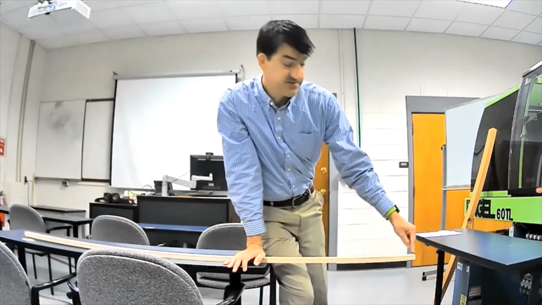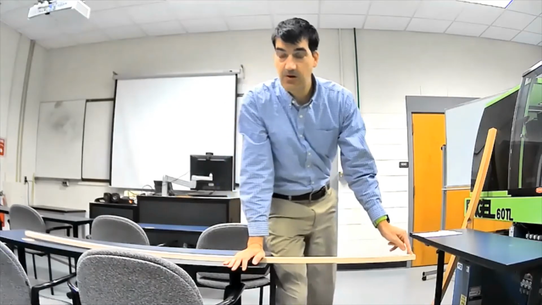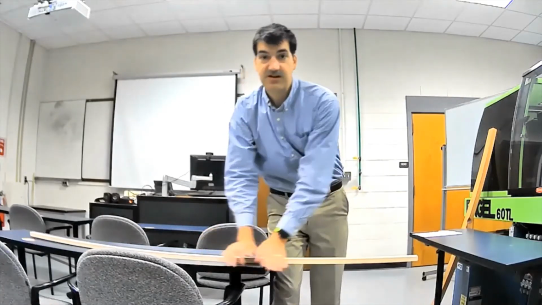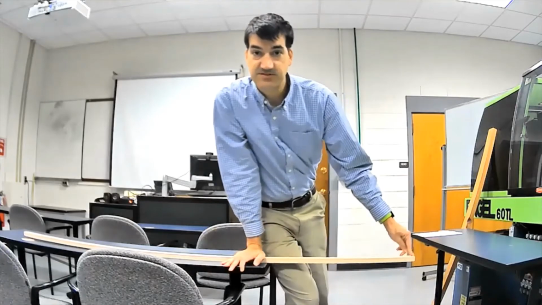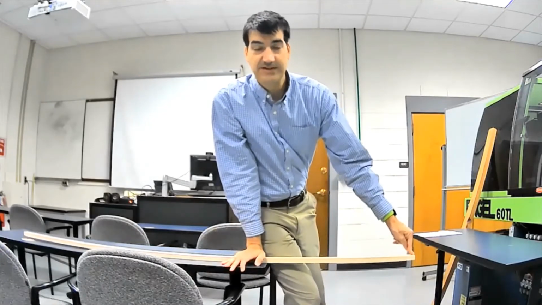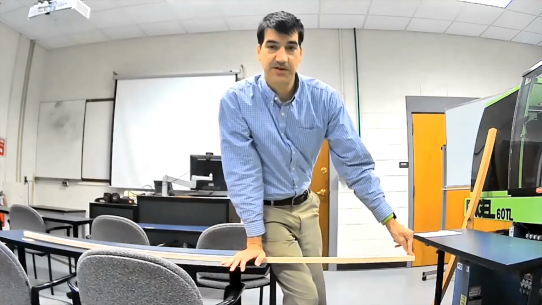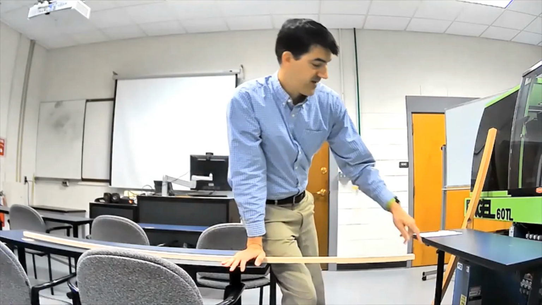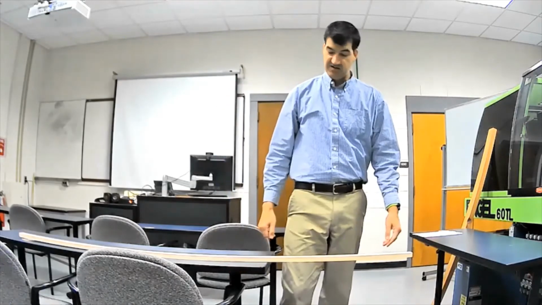It's quite a bit stronger. However, there's still some flex. I hope you can see that. Even though the beam is clamped here with my body weight, there's still some flex in this beam. So it's a lot stronger than it was, but still not really strong. What are some other things I could do?